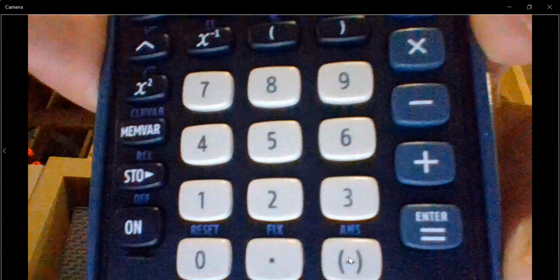And then the negative sign is right here. So don't hit minus again. If you hit 72 minus and then another minus 15, it's going to give you an error. So you have to hit 72 minus and then in parentheses, and then this is the negative 15. And then you can end your parentheses just like that.